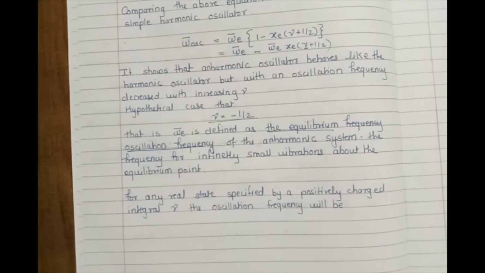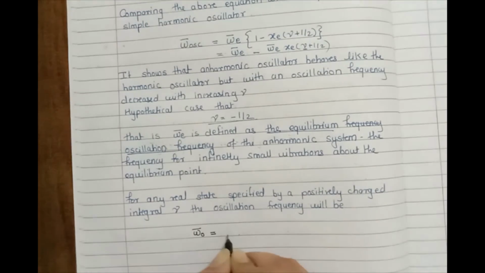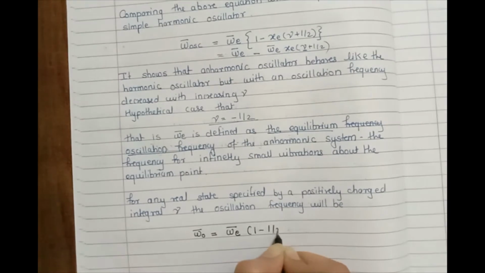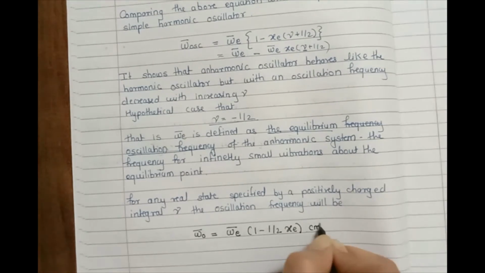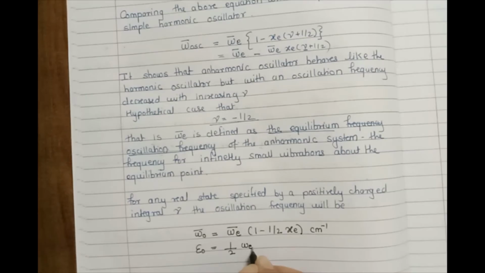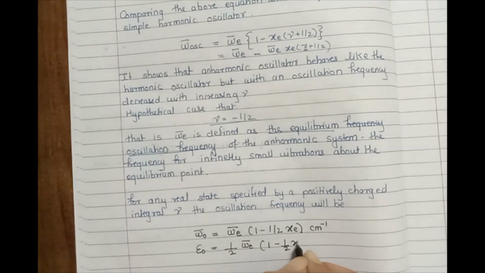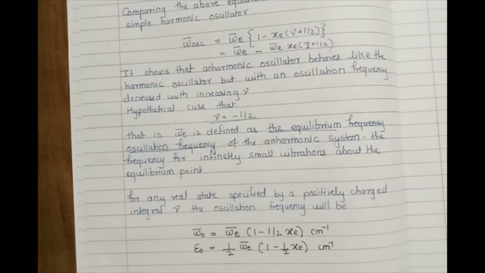That is, omega oscillation will be equal to omega E into 1 minus 1 by 2 xe in centimeter inverse, and epsilon 0 is equal to 1 by 2 omega E bar into 1 minus 1 by 2 xe in centimeter inverse.